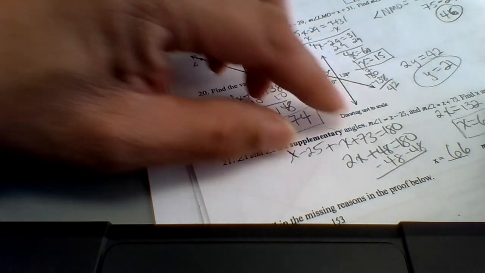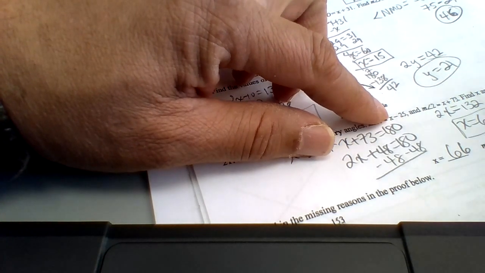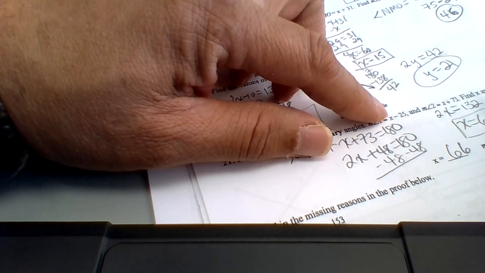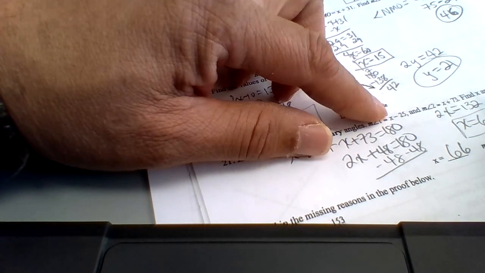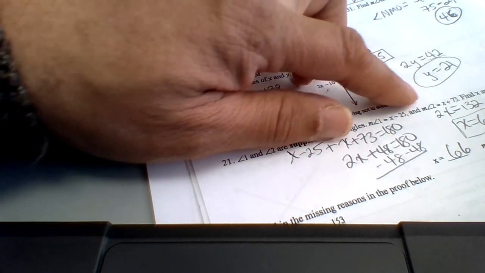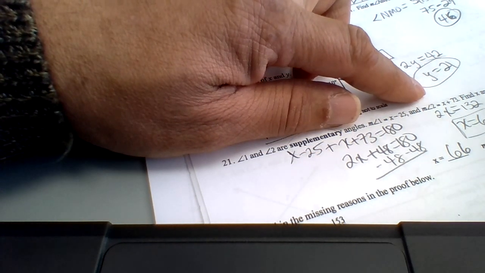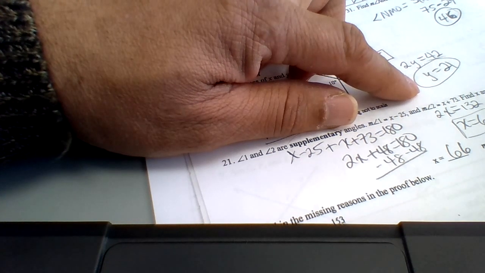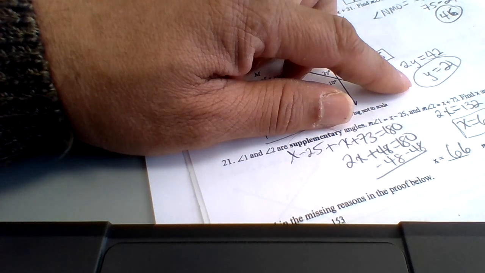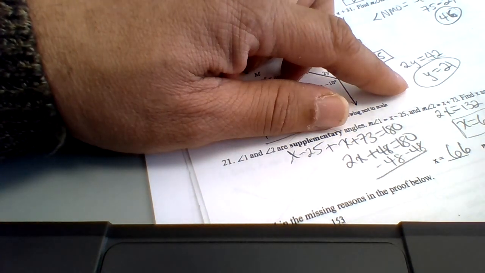Measurement of angle 1 is going to be 66 minus 25, which is 41. And angle 2 is x plus 73, so 66 plus 73, which is 139.